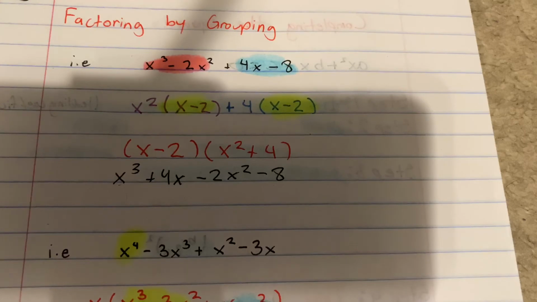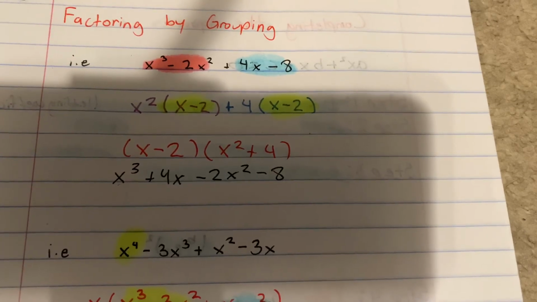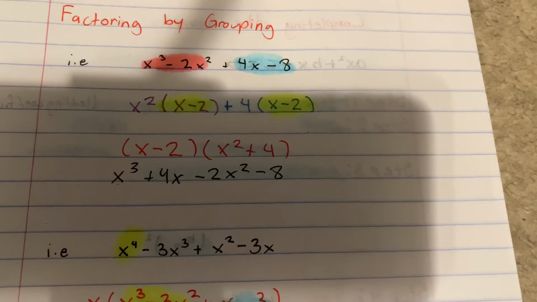If it's not, then maybe this method doesn't work, because there's a condition that has to be met for using the grouping method: when you do the grouping factoring, the end result has to have something similar, so you could factor it out.